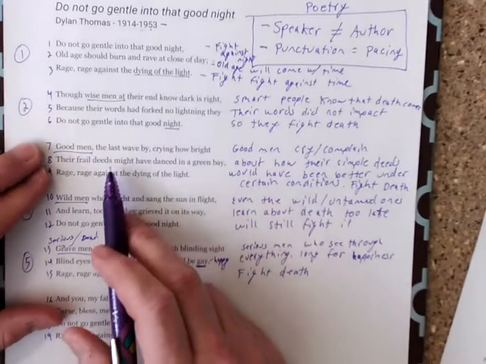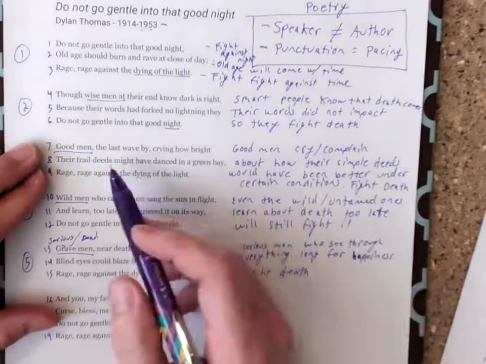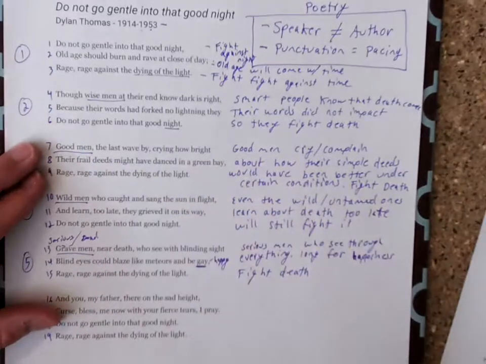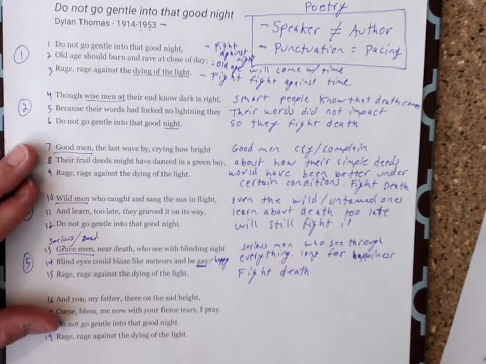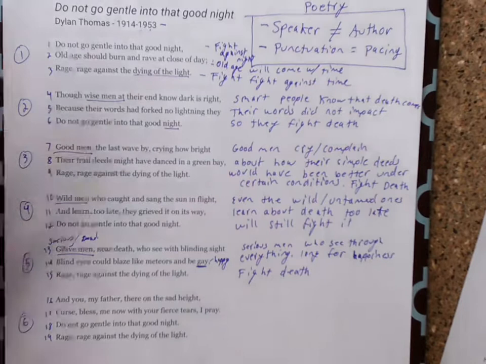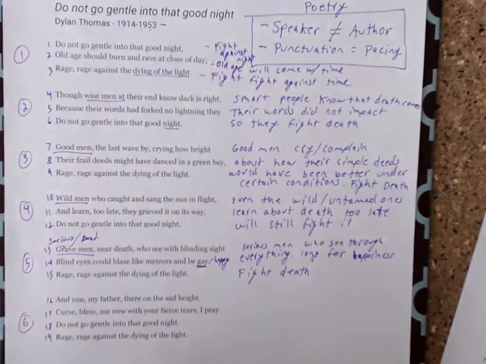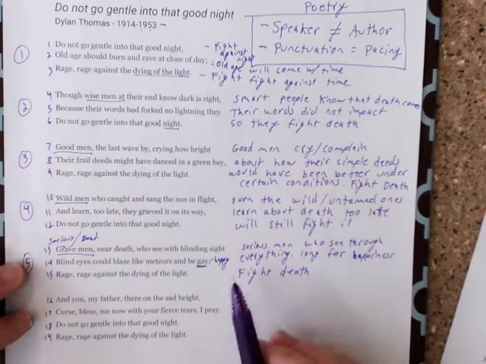Good men, you know, when I see good men, I might think of like soldiers or other people, and I think of that because their frail deeds, you know, your fights might have danced in a green bay, meaning like it could have shone through and been more powerful in a different situation. I start to get this image of like when older generations sit around and talk about days of past and how, back in my day, like that's the kind of vibe I get from this chunk.